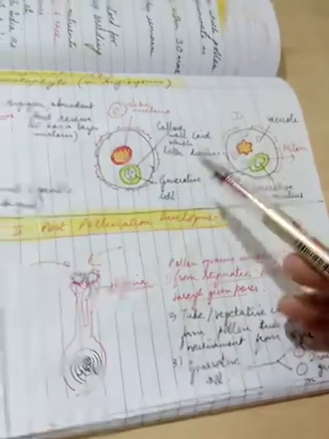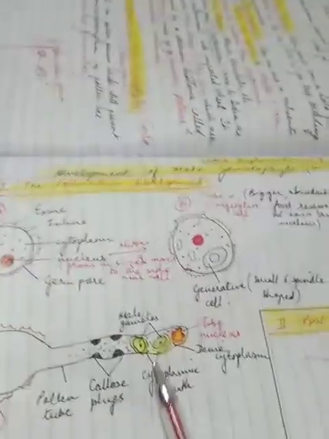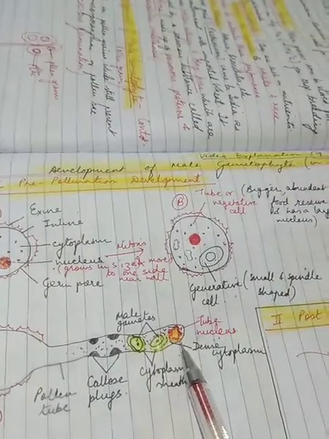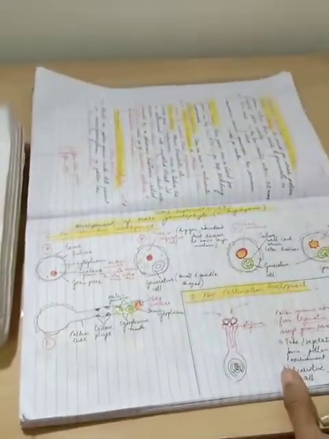Some of the pollen grains are released at the 2-cell stage and some are released at the 3-cell stage, with this layout: 1, 2 and 3. We are counting all of them individually, whereas here if we count, they were only 2. That completes the male gametophyte and its development.